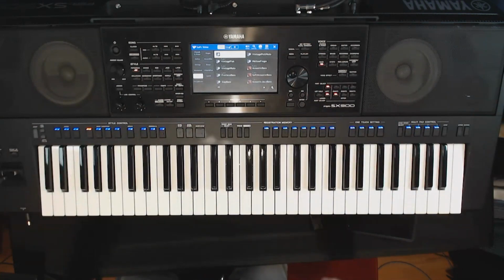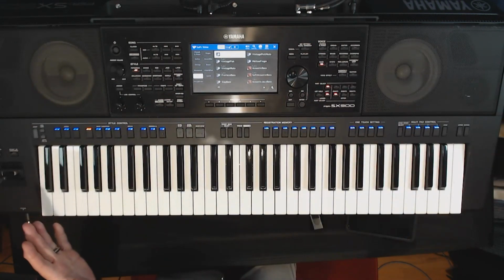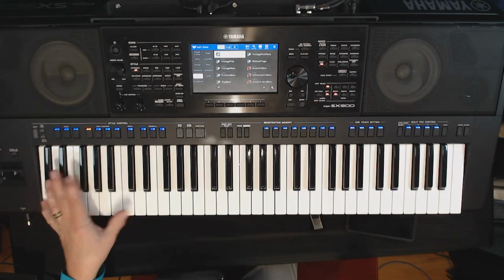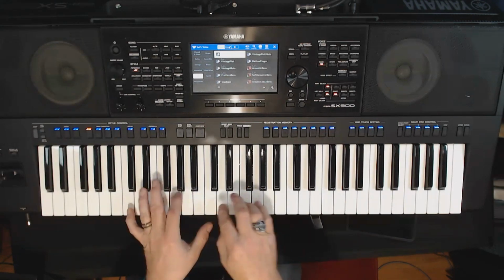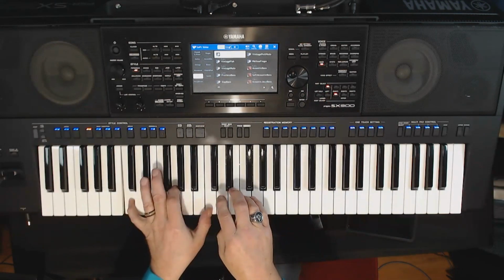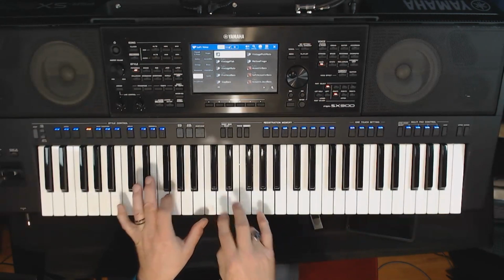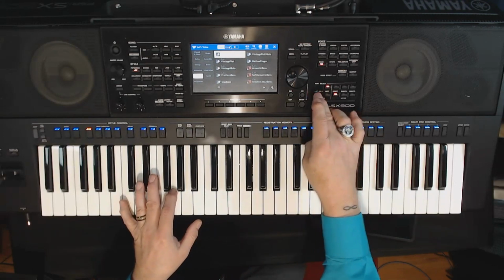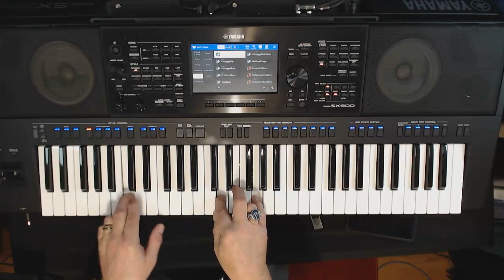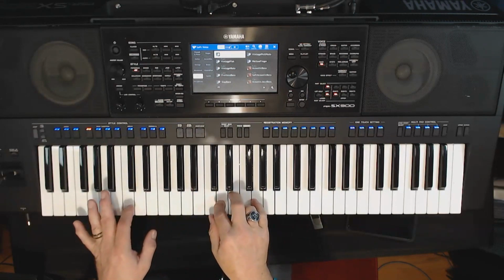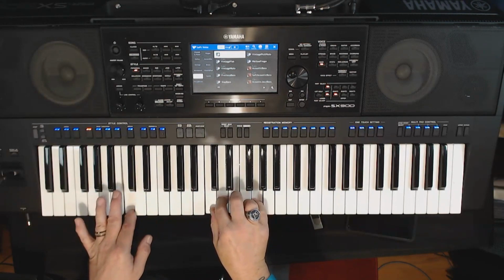It's really nice when you have a bass sound that you can split your keyboard if you have that opportunity. So it gives you a real defined tonal center. So when you hear this, instead of hearing it just with piano, you can hear a bass in that left hand. So therefore I don't have to play it here because I've got it down here. Or you can play it.